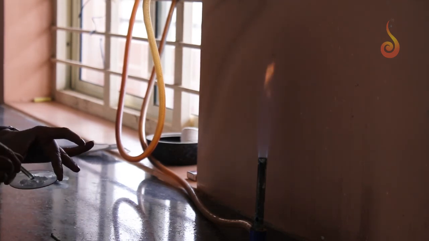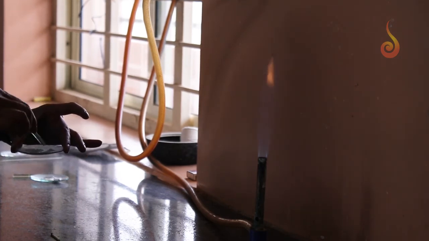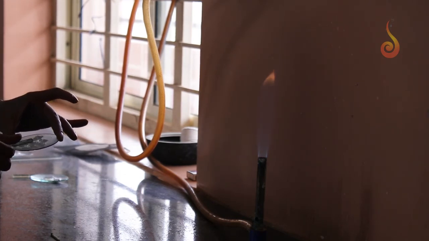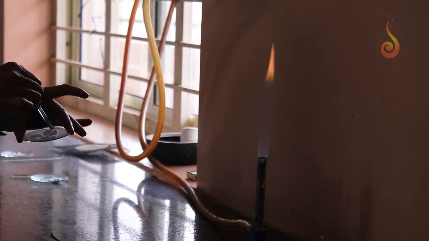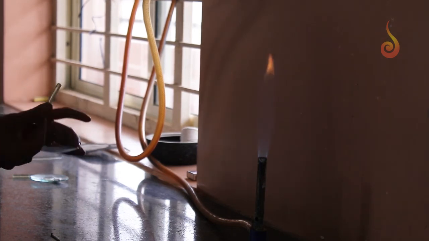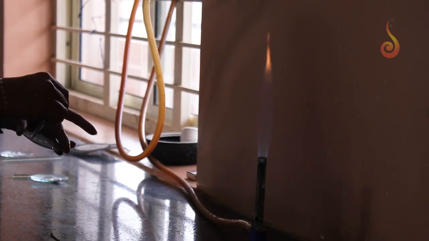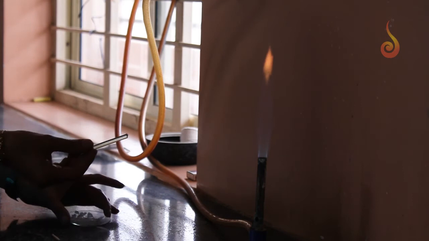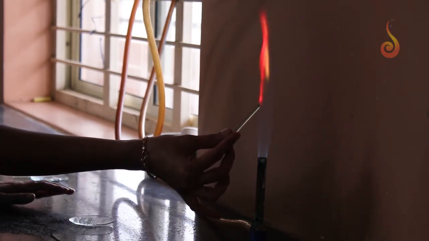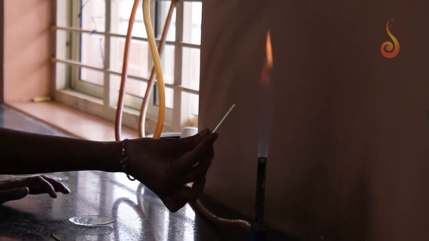What is the flame color for strontium radical? I already mentioned it's nothing but crimson red color. How is the crimson red color observed? Now we have prepared the paste using concentrated HCl, and the paste is held in a flame. Beautiful crimson red color we are observing, which is indicating strontium ion.